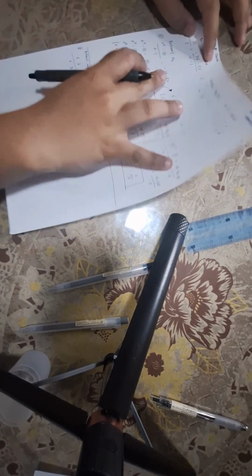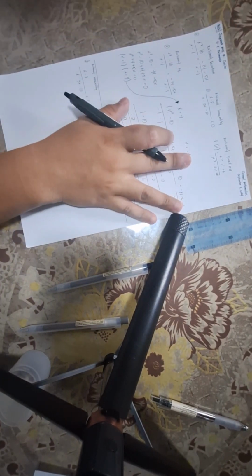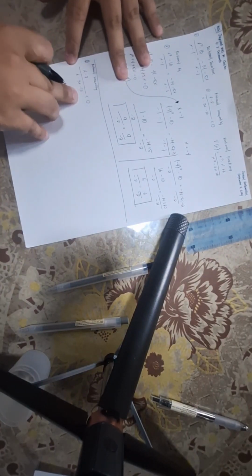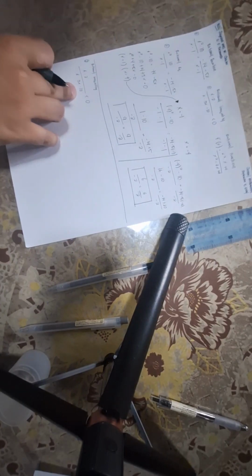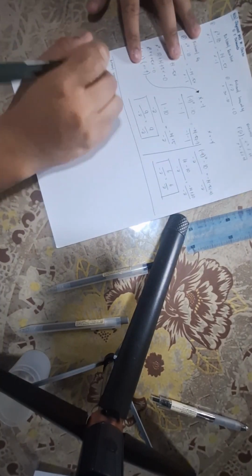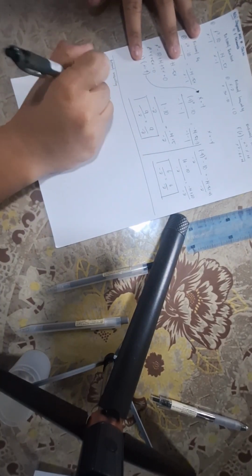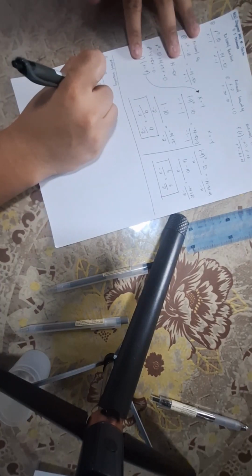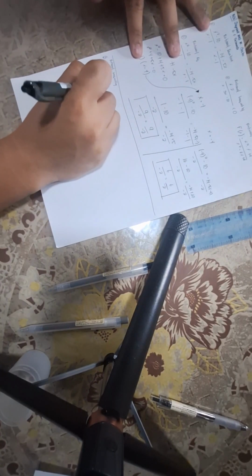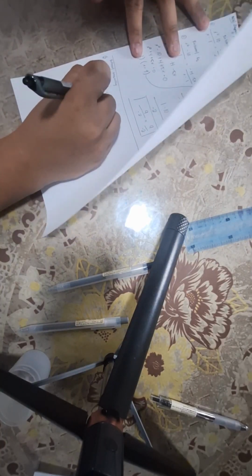So same with the rational equation, we should get the factors of x squared minus 3x minus 10. The factors are x minus 5 and x plus 2.